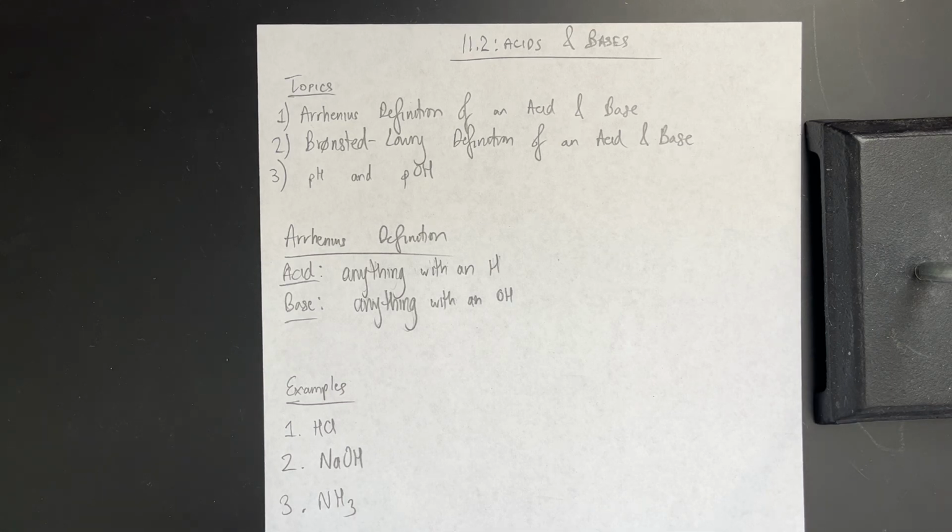In the 1800s, this guy named Arrhenius, a Danish chemist, created definitions for these two classes of compounds that we had. We basically had these things which destroyed stuff, which for the acid tasted sour, for the base tasted bitter. One of them turned litmus paper red, one of them turned litmus paper blue. And so we had these two things and we needed to give a definition for them.